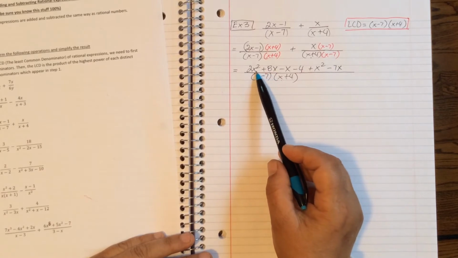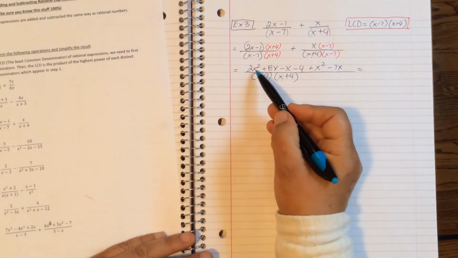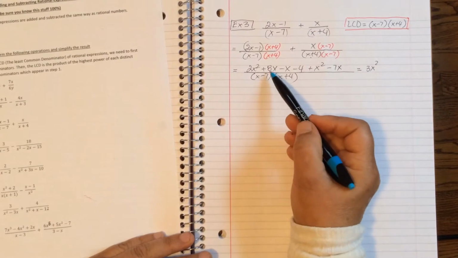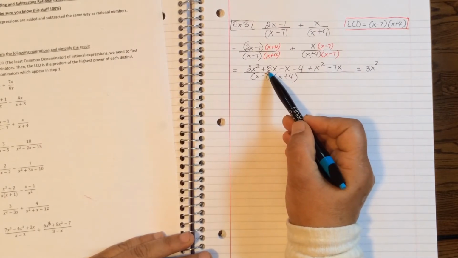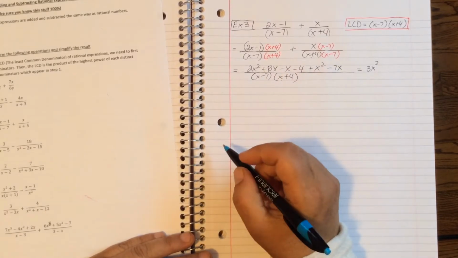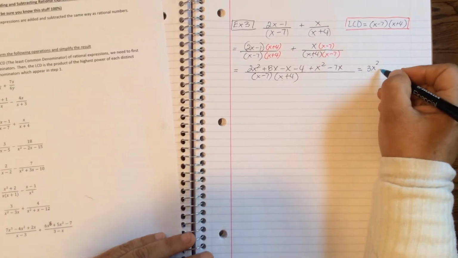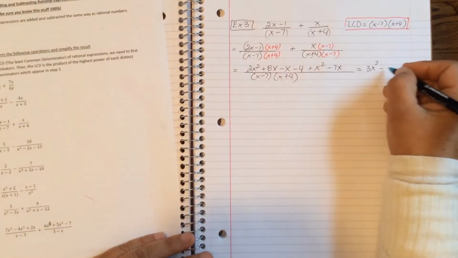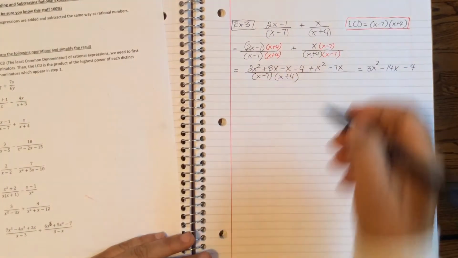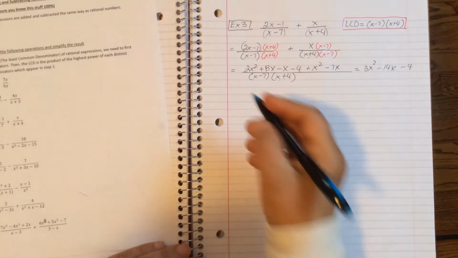So I have x squared. Let me go and combine them. 2x squared plus x squared is 3x squared. 8x minus x is 7x. Minus 7x is negative 14x. Now let me continue here. So I have negative 14x, and I have negative 4. Now working faster, maybe you can make a mistake. So let's go a little bit slowly.